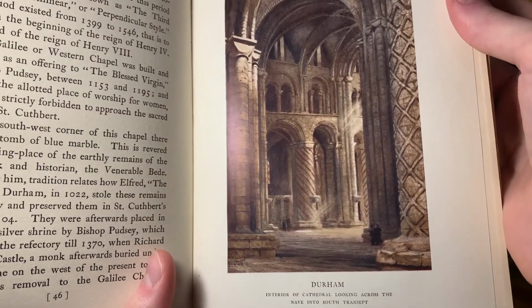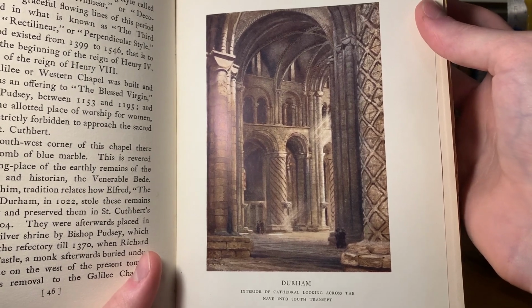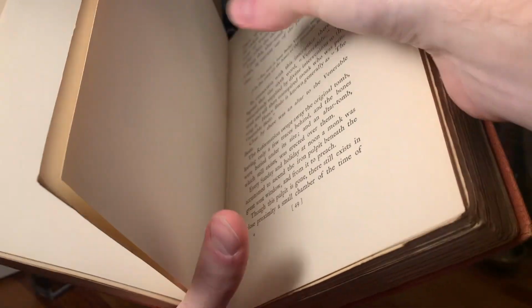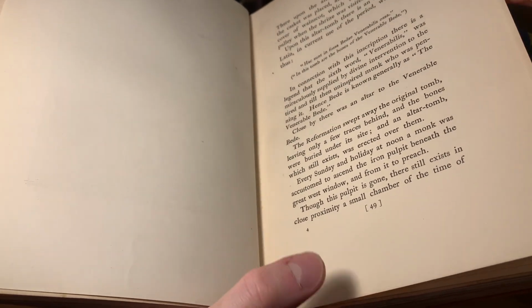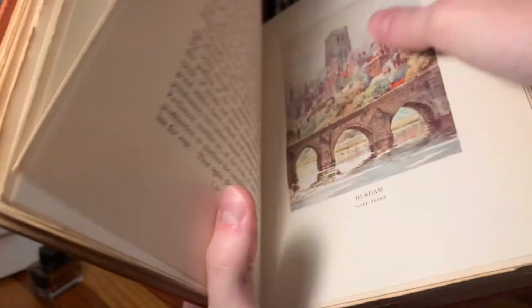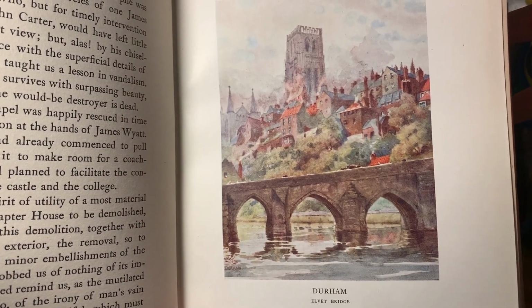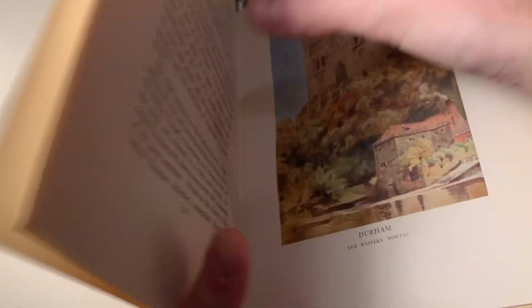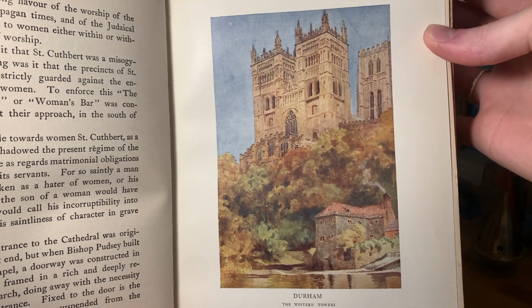It says interior of the cathedral looking across the nave into south transept. And this book is just filled with all sorts of pieces of historical information about these different places as well. There's another of Durham. There's quite a few here. The Western Towers.